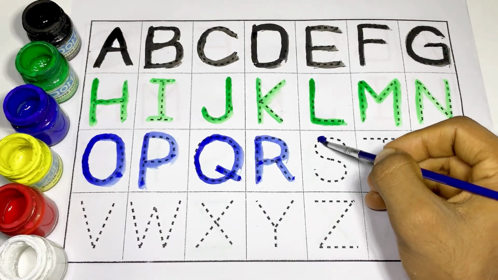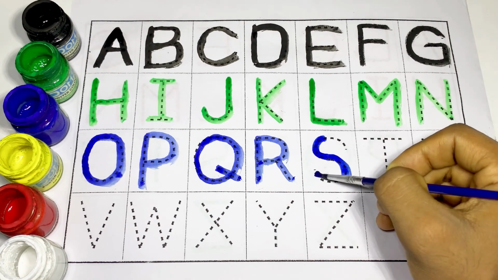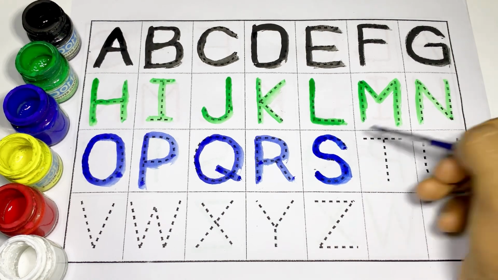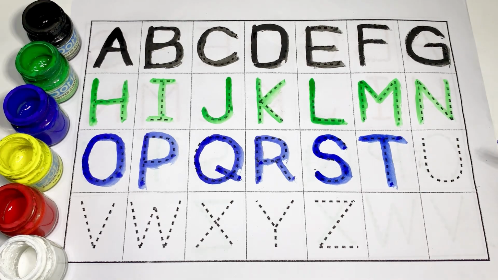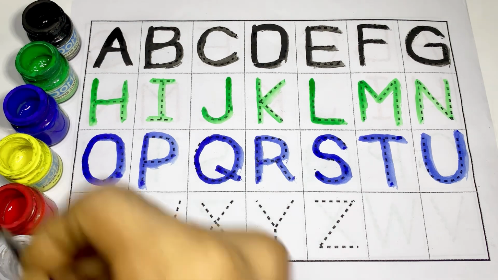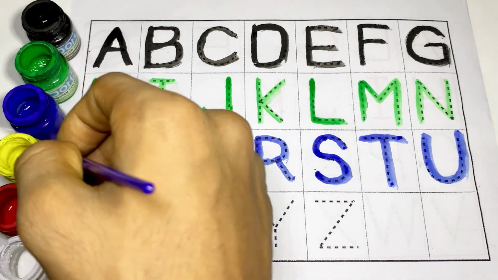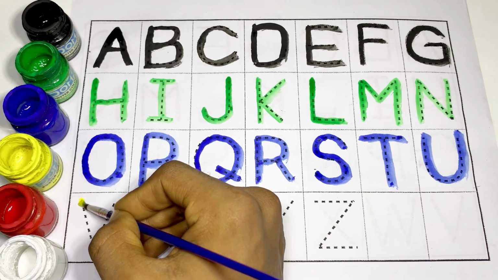S. S for sun, S for snake. T. T for teacher, T for tiger. U. U for umbrella, U for ankle. Kids, now V. V for van, V for vanilla. And use yellow color. The alphabet V.